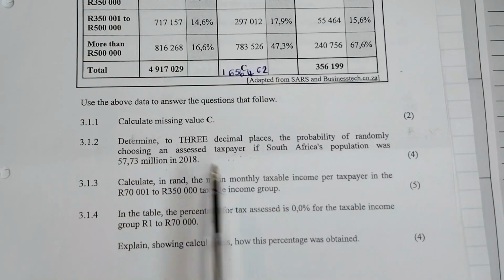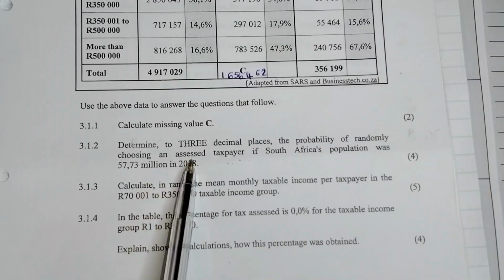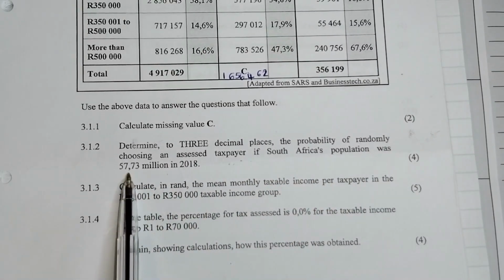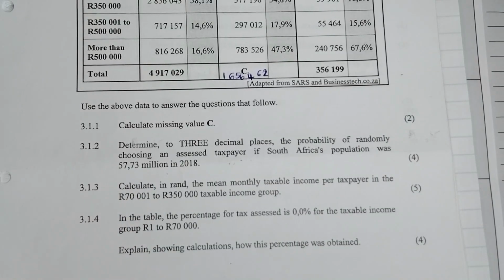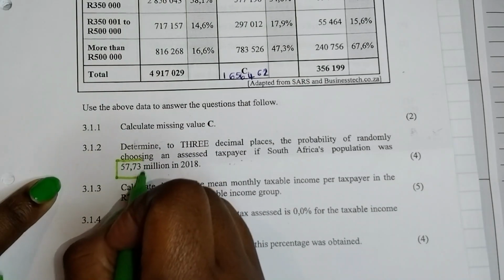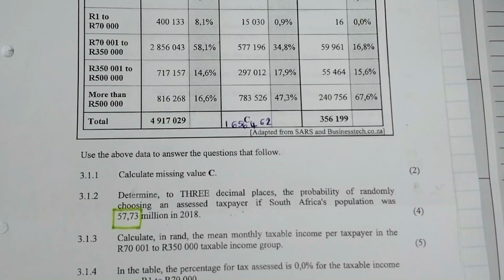Okay, so the question is asking us, determine the probability of randomly choosing an assessed taxpayer, right? If South Africa's population was 57.73 million. Okay, so what is that 57.73 million? What is that value, right? Is that the favorable outcome or is that the possible outcome? That's the first question, right? The second question you need to ask yourself is, what column are we going to be focusing on?